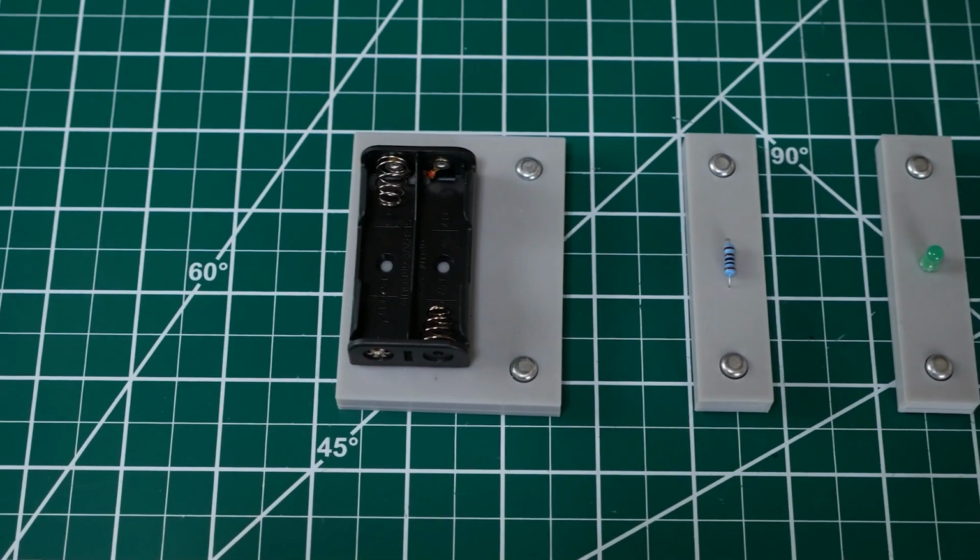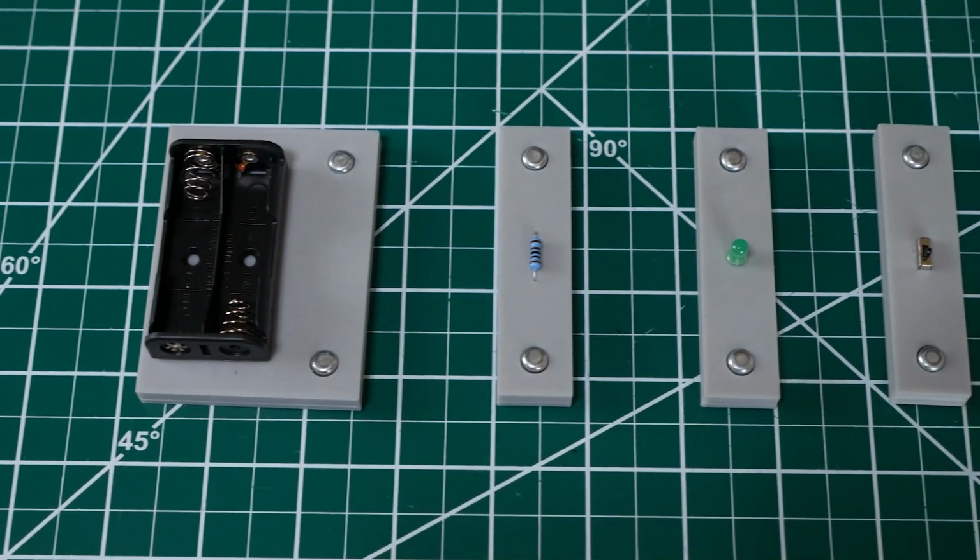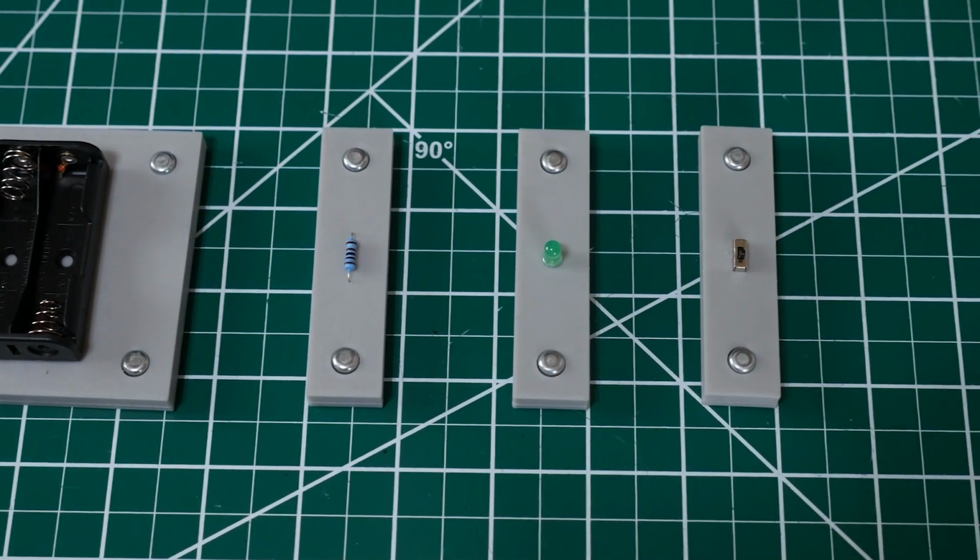We have to be able to clearly see and differentiate between the different components in order for this to work. Now in the future, when VR headsets have color high resolution cameras, this won't be so much of a problem, but for now, this is what we have. Also, rather than use actual snap circuits, I'm going to create my own 3D printed parts. And there's a couple reasons for this.